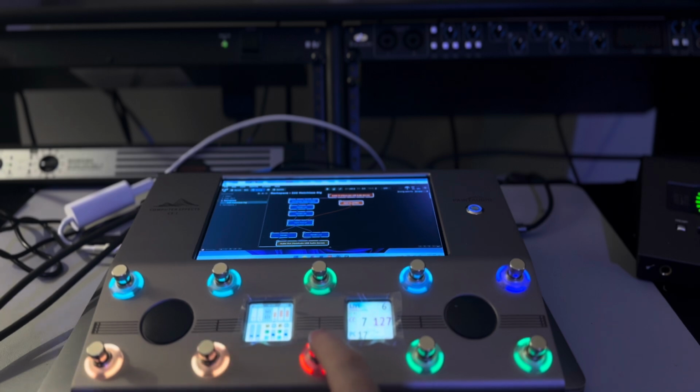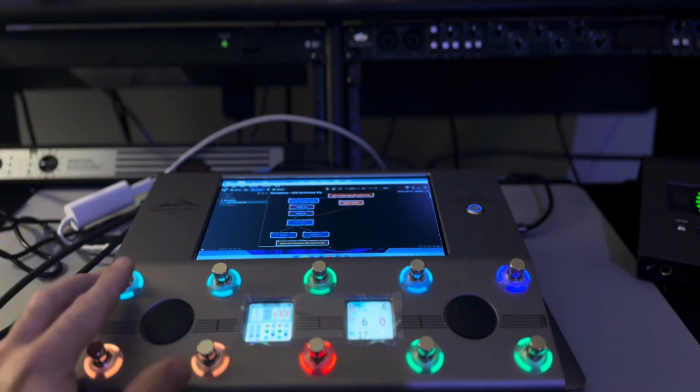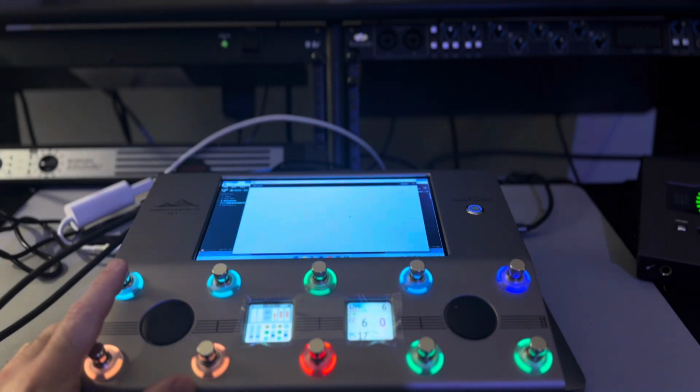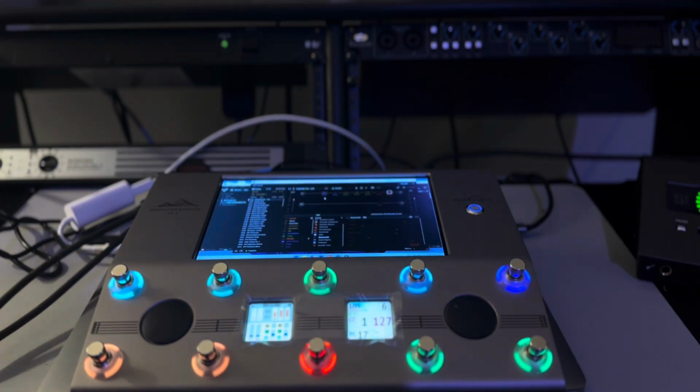I have a lead tone that I haven't assigned yet. I should have assigned that earlier, but still working on this product, like I said. So this isn't assigned to anything right now. Let's see, you could do some chorus. So if you watch as I open the Helix Native, the chorus is now on.